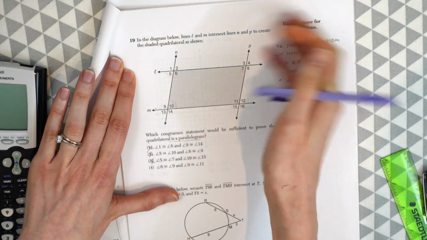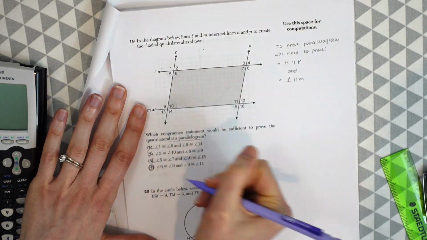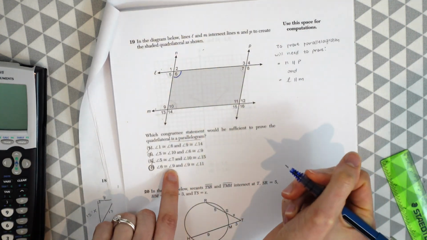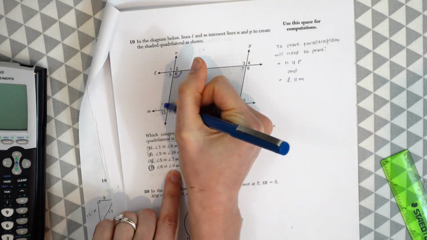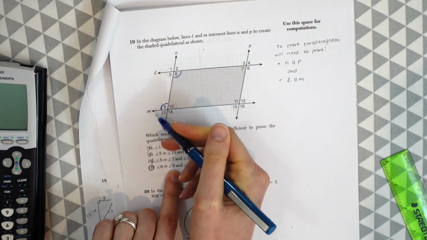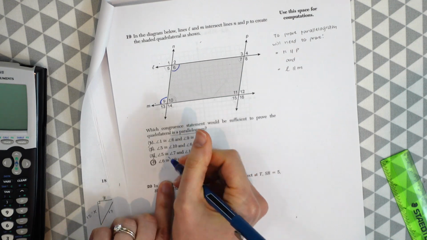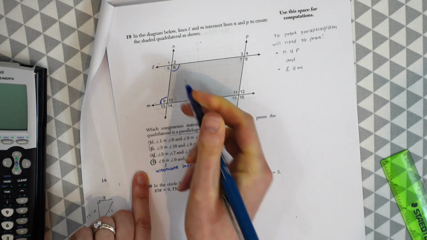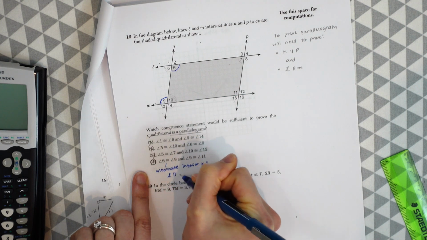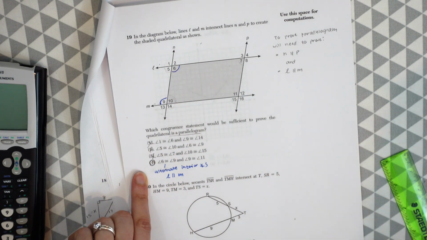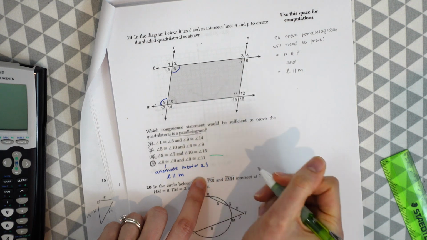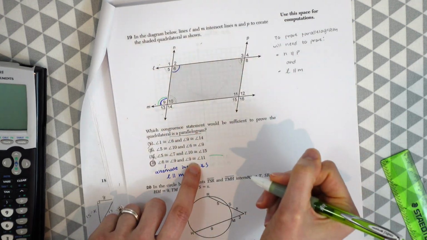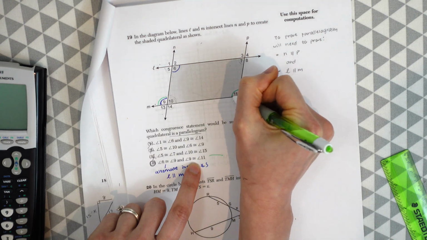So by process of elimination, it has to be choice 4, but let's look at why. If we look at angle 6 to angle 9 down over here, that is by alternate interior angles. This shows line L is parallel to line M. And then over here, angle 9, so we're using angle 9 again, is congruent to angle 11.